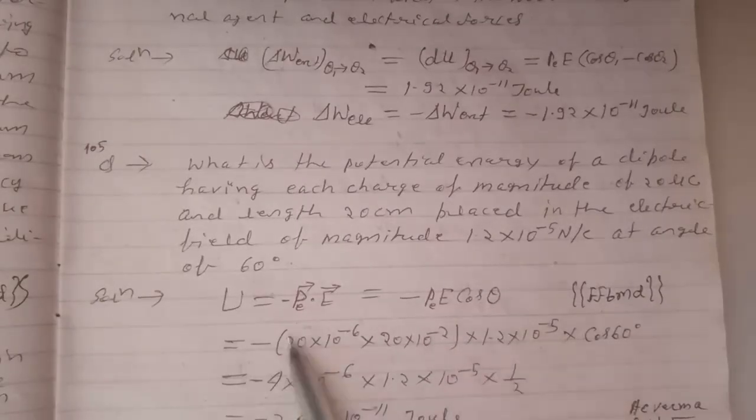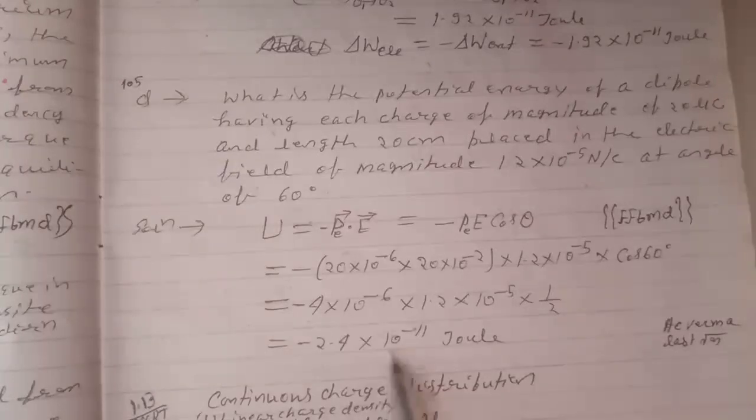So minus of 20 × 10^-6 into 20 × 10^-2 into 1.2 × 10^-5 into cos 60. Solving it, we get minus 2.4 × 10^-11 joule.